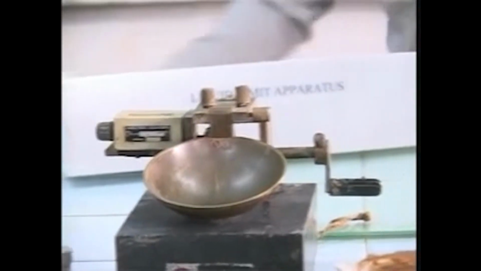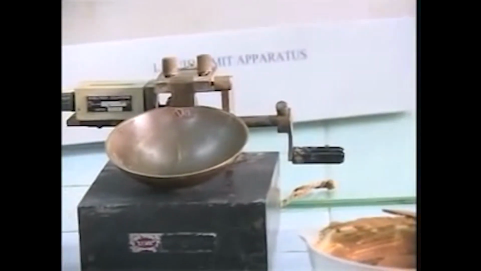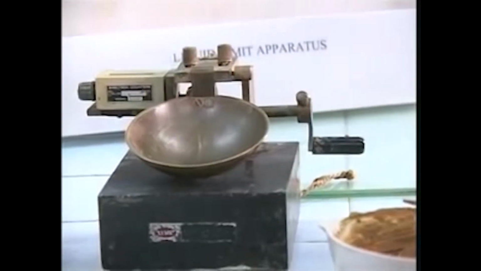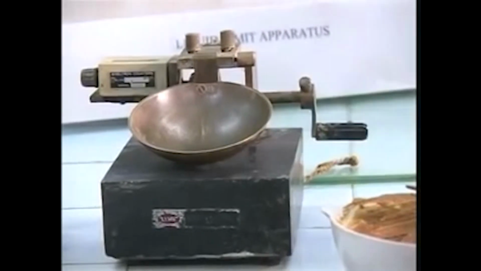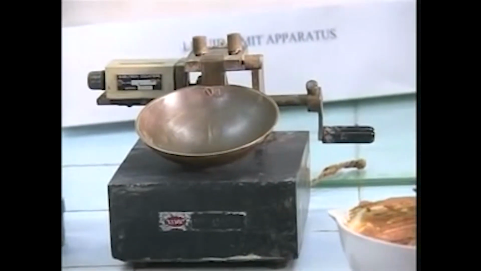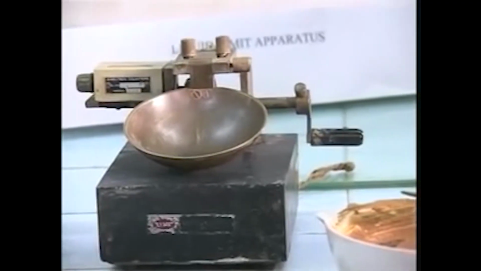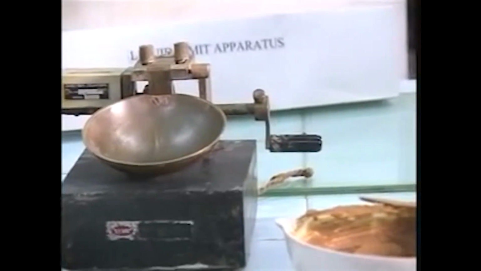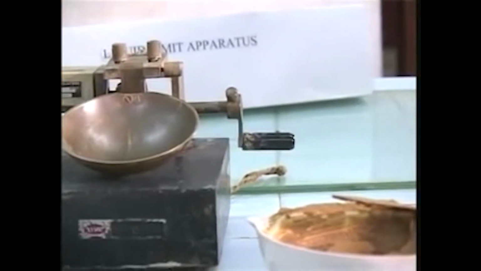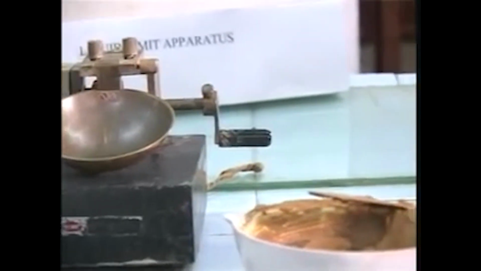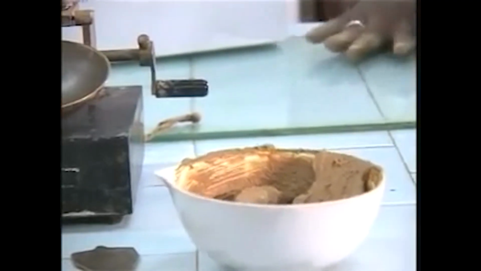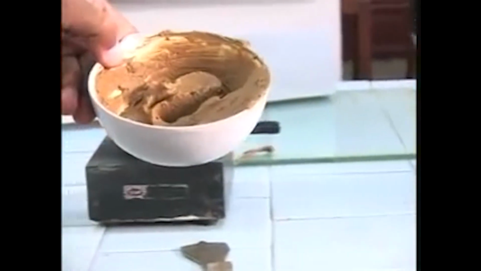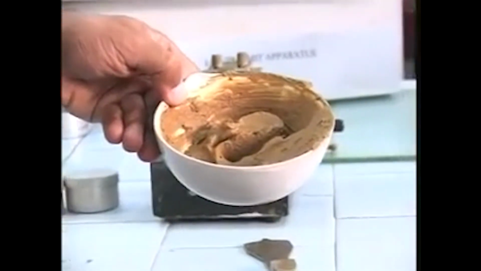Okay, so here we have the demonstration for the experiment which we use for finding out the liquid limit of fine-grained soils. This test is typically applicable for soils which have grain sizes finer than 425 micron. So if you have in situ soil which has some representation of coarser particles, the soil is washed to remove particles coarser than 425 micron, and what we have here is a sample which is already screened through 425 micron.